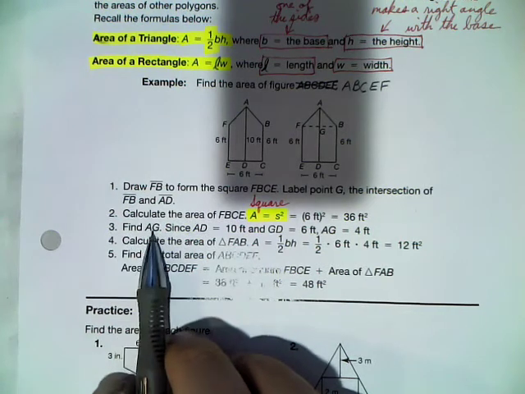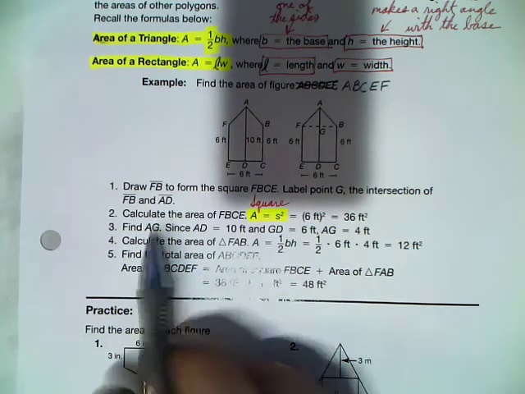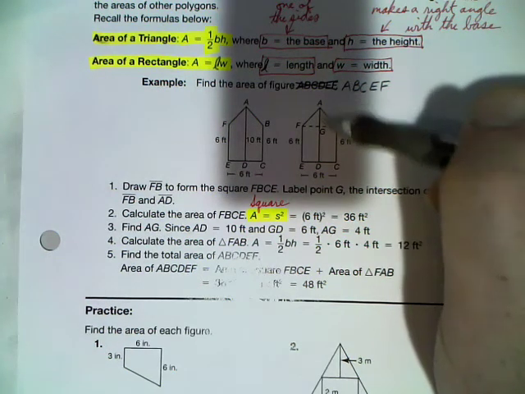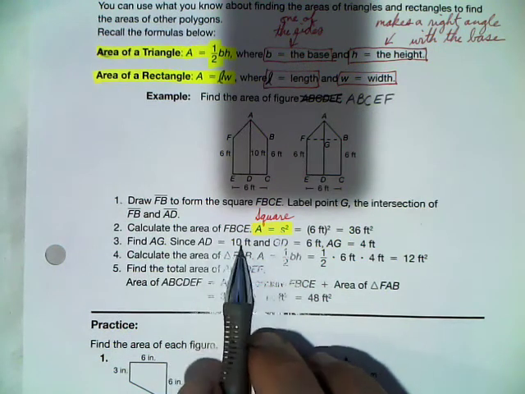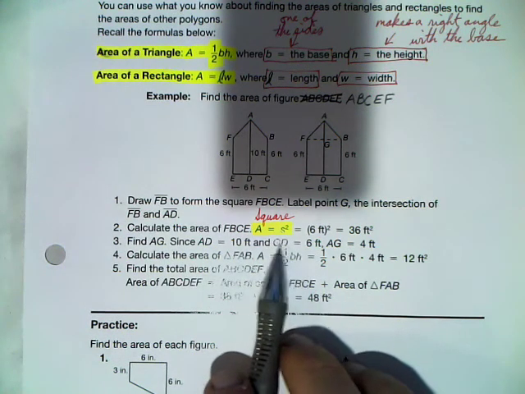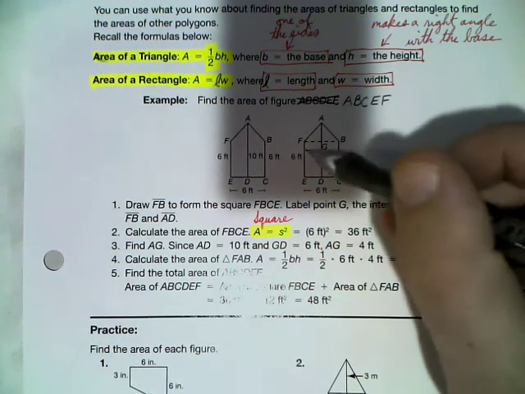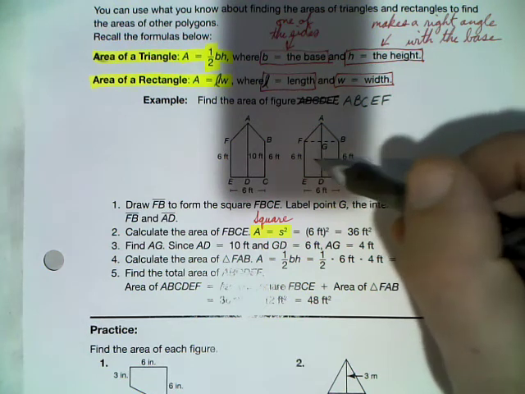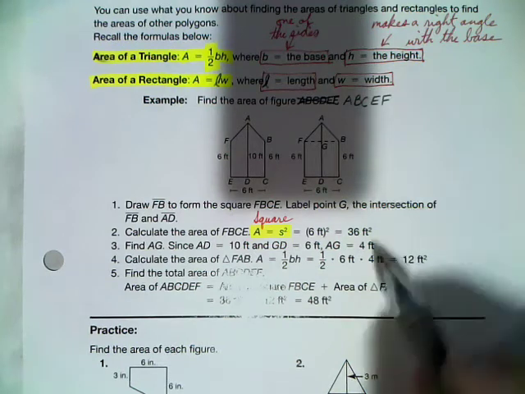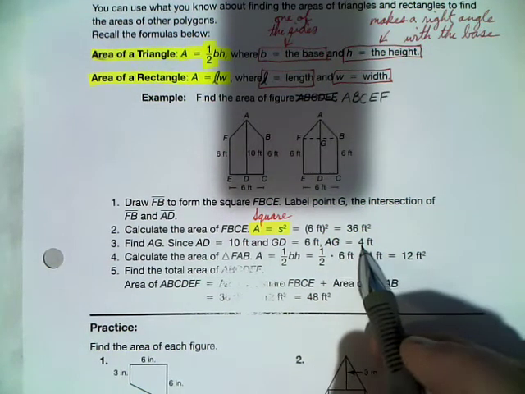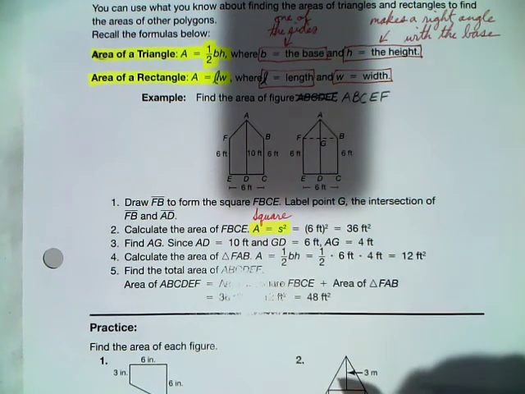Then they found AG. Now notice there's no segment symbol above this. With no segment symbol, this means we're talking about the length. So what is the length of segment AG? Well, since the length of segment AD is 10 feet, and the length of segment GD is 6 feet, and we know that that's 6 feet there because this is 6 feet and that's 6 feet, and rectangles' opposite sides are the same length, therefore AG must be 4 feet, because 10 feet minus 6 feet must be 4 feet.